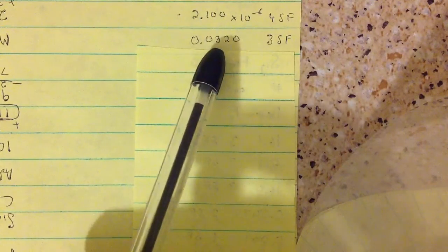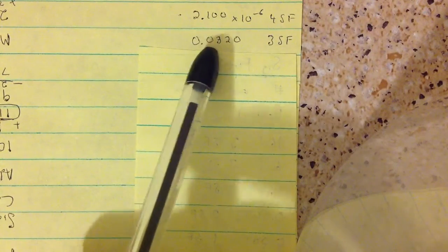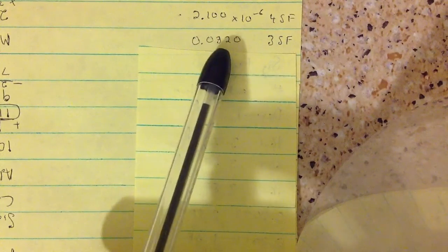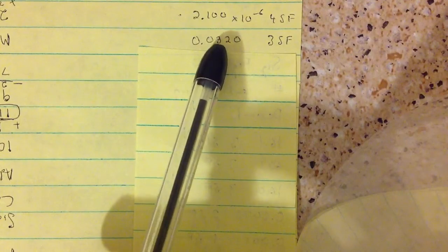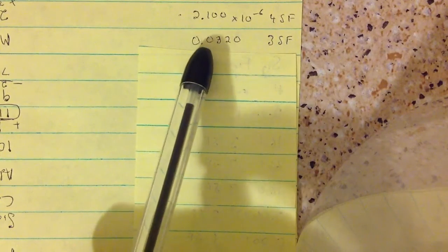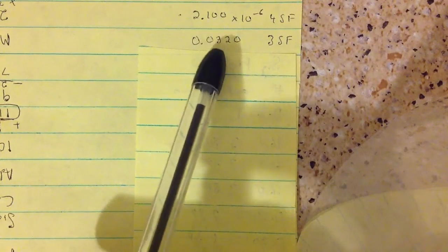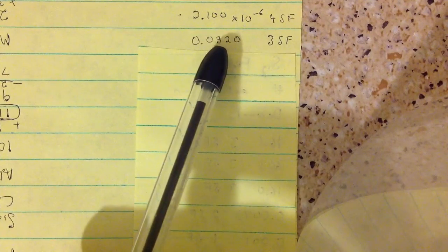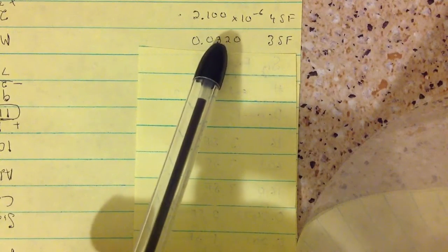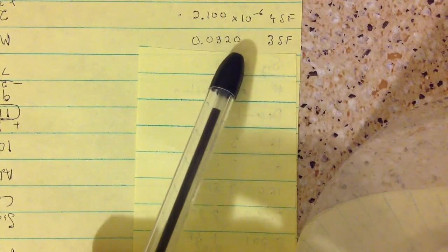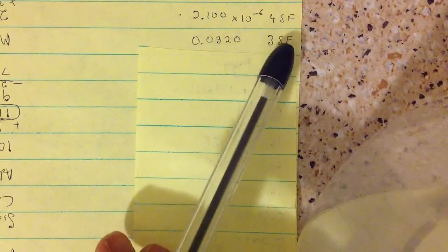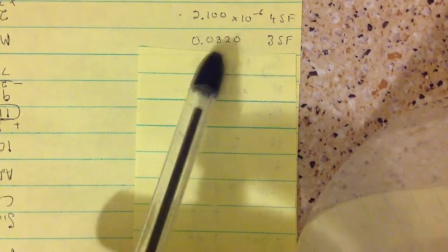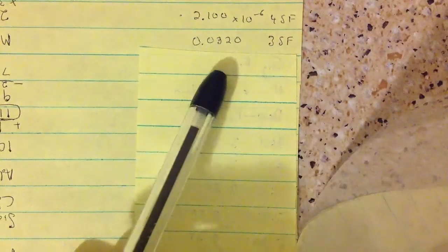This one, there is a decimal point, but zeros to the left don't matter. Since 3 is the first significant number, any zero to the left, even with this decimal point, is not significant. But since there is a decimal point, any zeros to the right of the first non-zero number are significant. So that makes this 3 sig figs. I know that's confusing, but if you do a lot of practice problems of these, you'll get used to it.